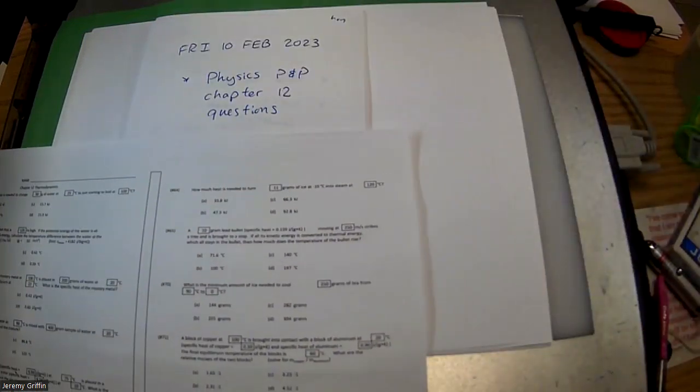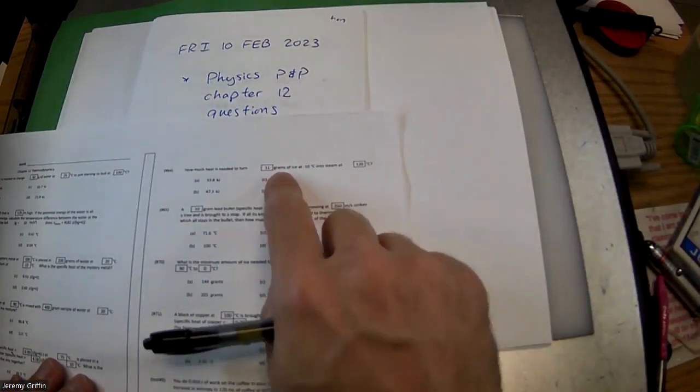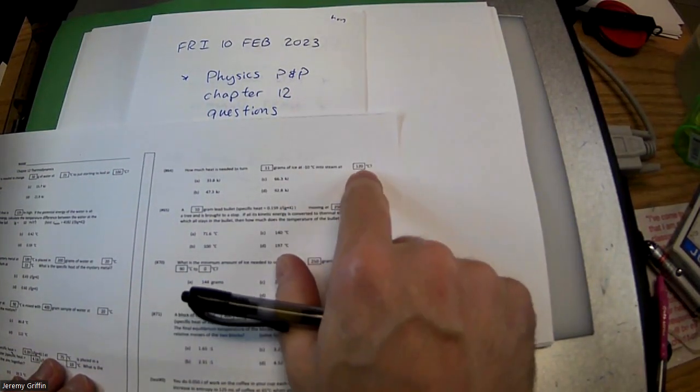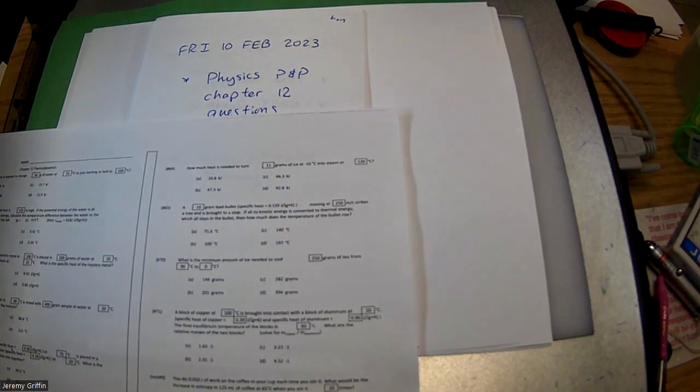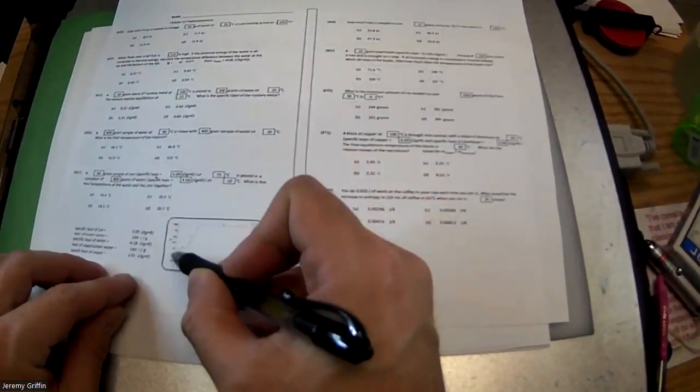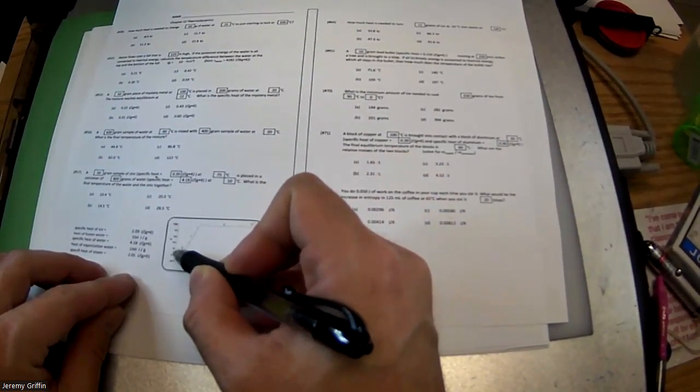Number 64. How much heat is needed to turn 11 grams of ice at negative 10 degrees Celsius into steam at 120 degrees Celsius? Okay, we're about to go on a 5-part journey, which matches this graph right here. So negative 10 degrees Celsius ice, that's like down here.